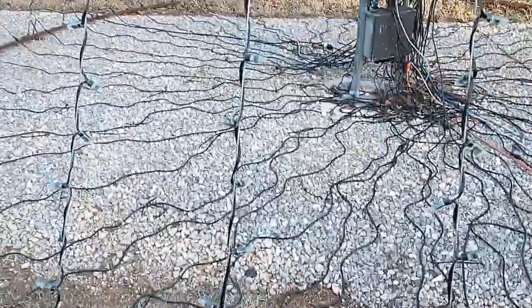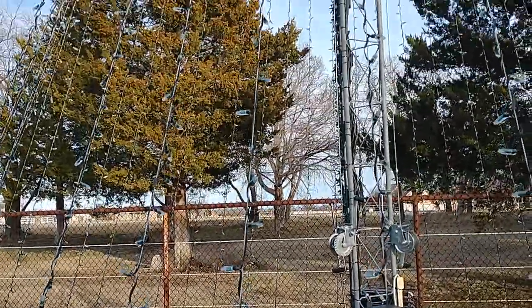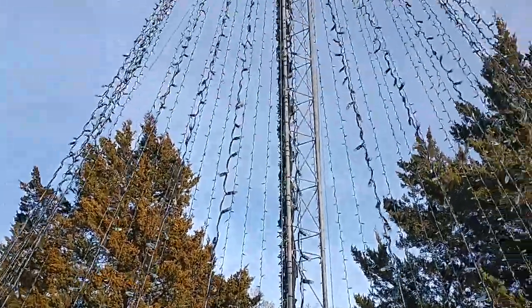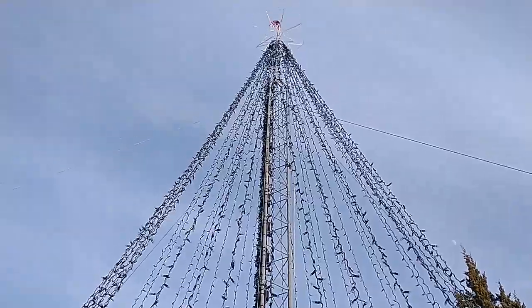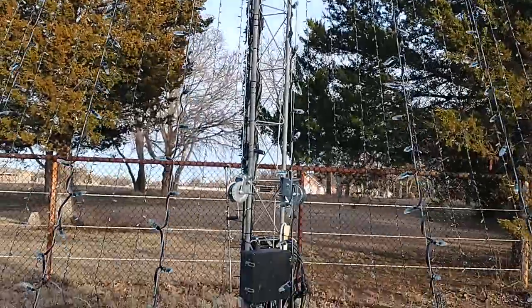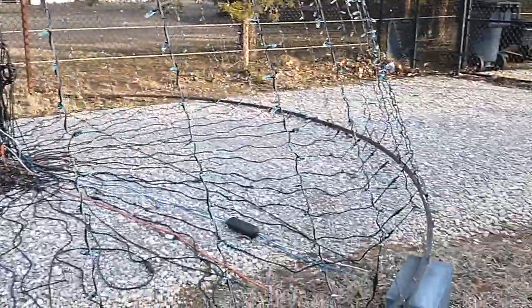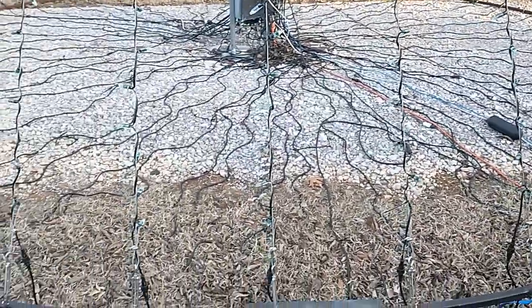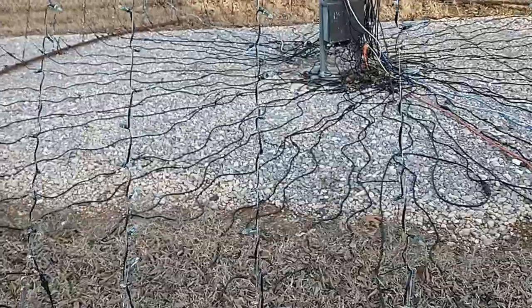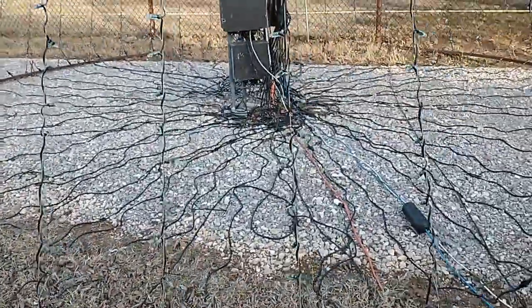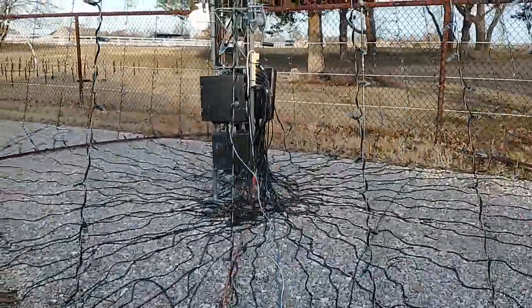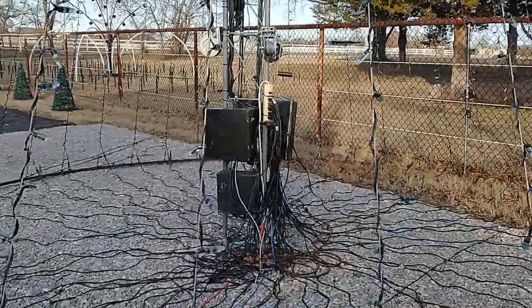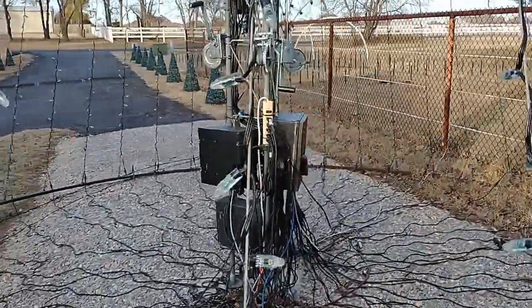I wanted a 360-degree pixel tree, and I didn't want the strips to block what's on the back side of it. But also with this height, I didn't want the wind to catch it. I know some people give ideas about how you can alleviate that. Well, I had my own way of alleviating it, so we're good there.